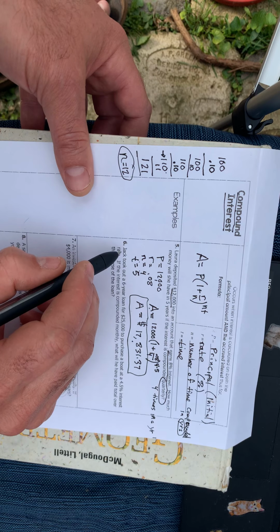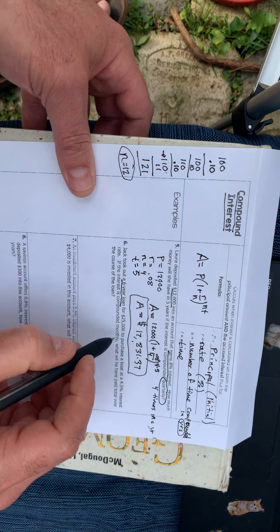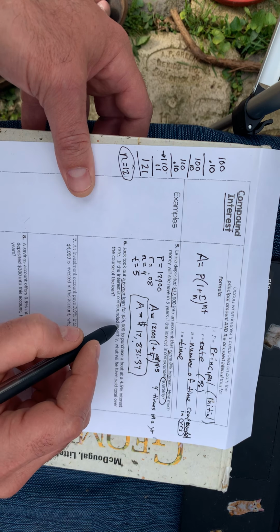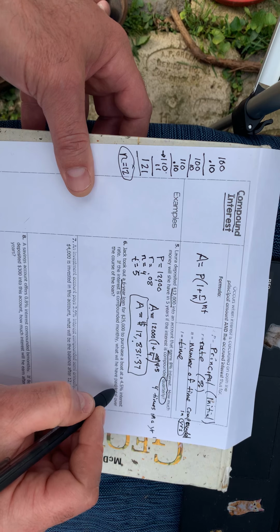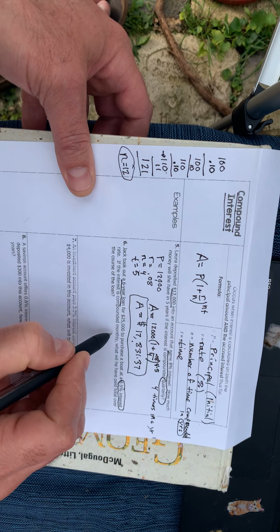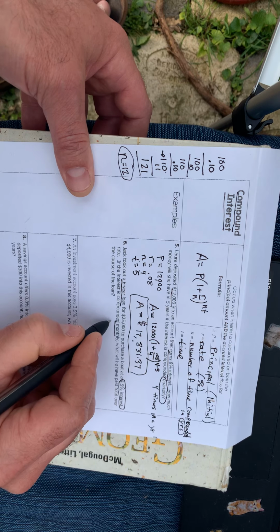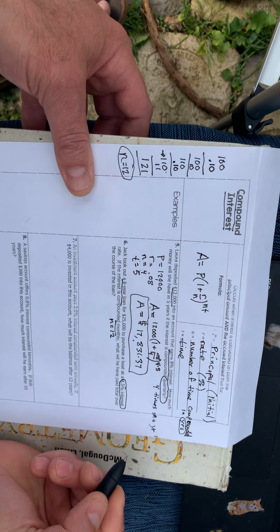Okay, next. Jack took out a 6-year loan for $25,000 to purchase a boat at this interest rate. And so if the interest is compounded monthly, it means in a year it's going to be compounded 12 times.